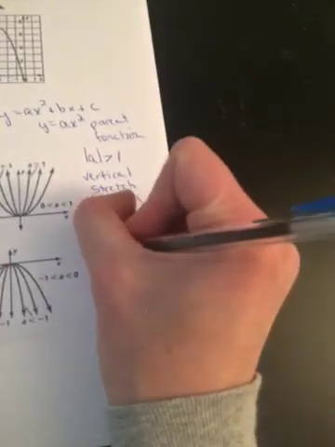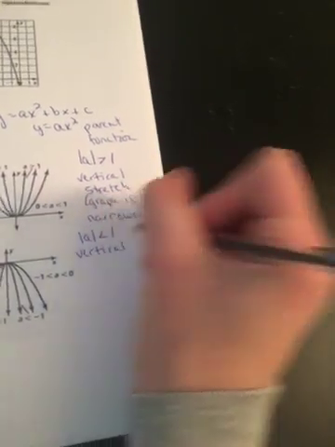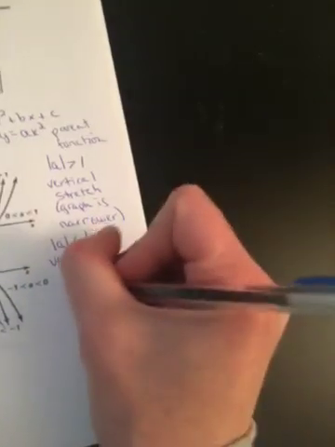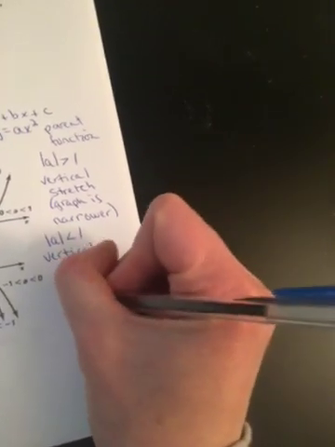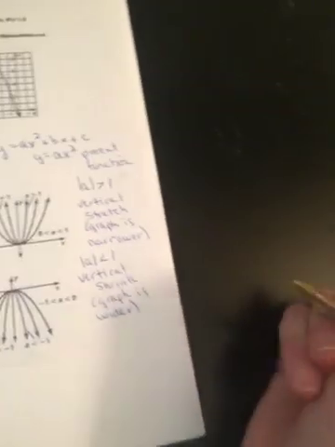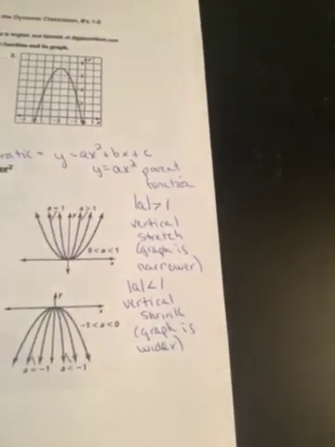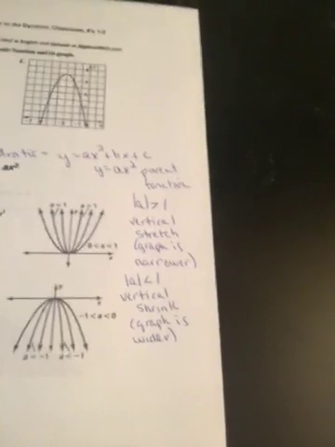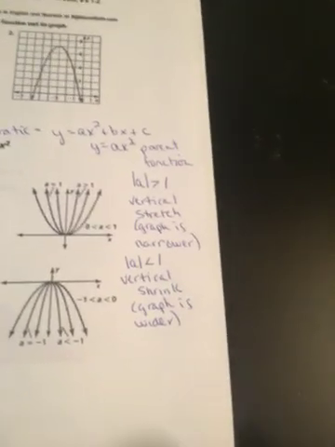we have a vertical shrink. Okay, the graph is getting wider. Think about if you held a rubber band up and kind of pushed it down, that rubber band would be getting wider, okay, versus stretching it.